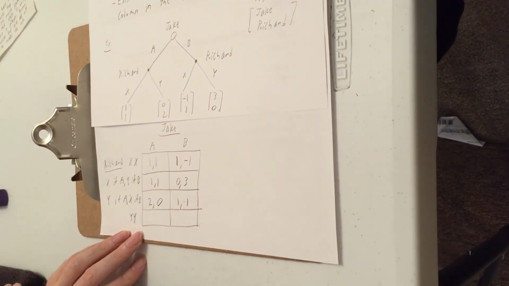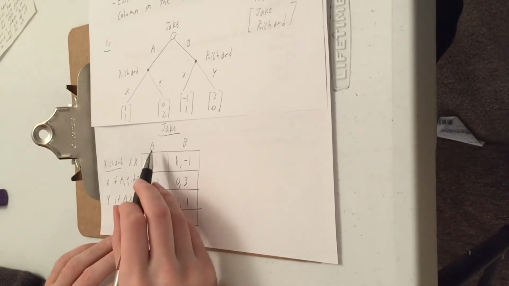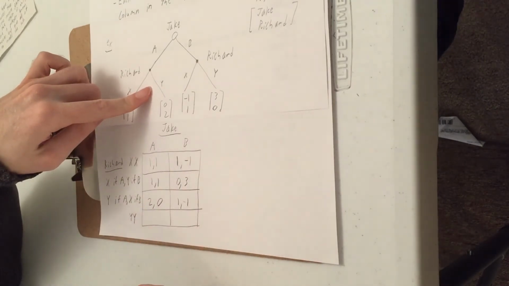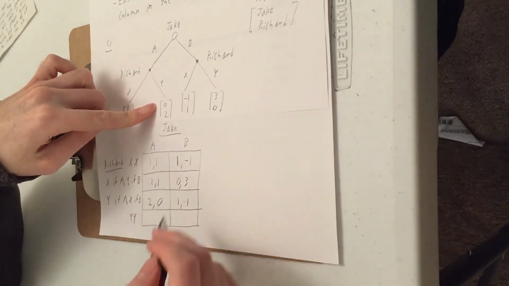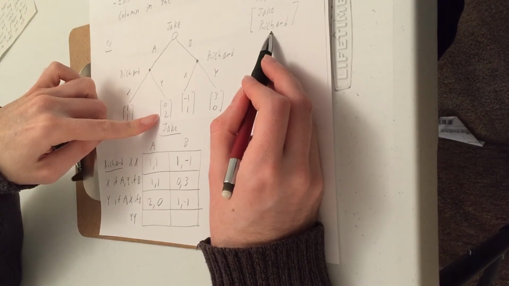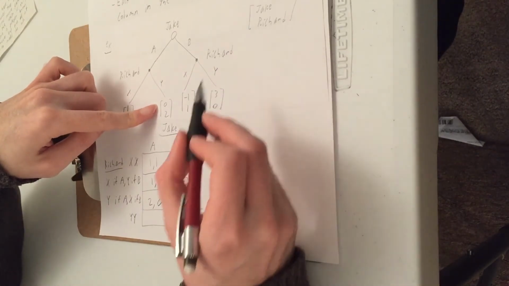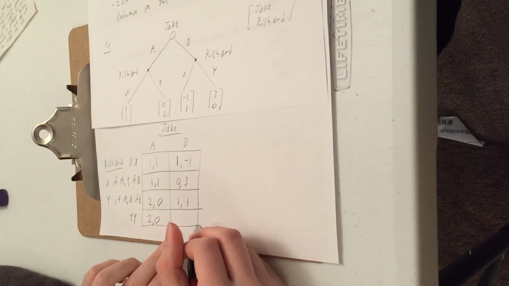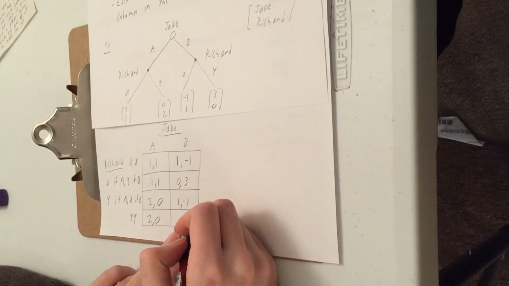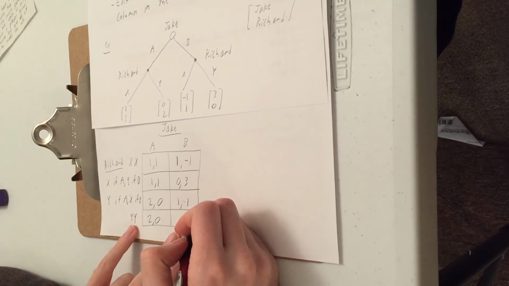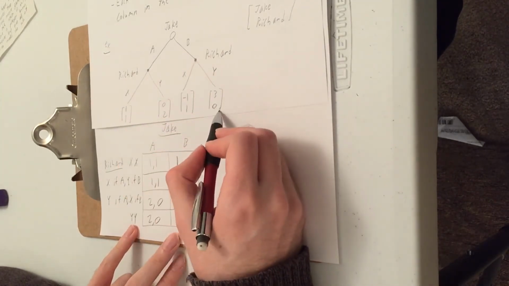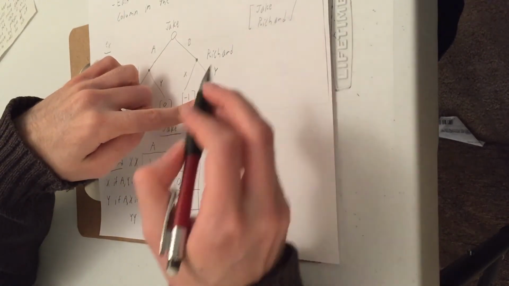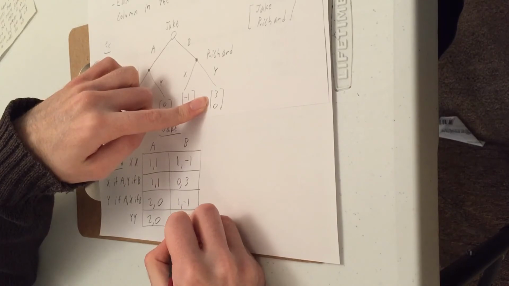All right, lastly, we have the YY row. If Jake plays A and Richard plays Y, we are over here. Richard gets 2 on the bottom. Jake is getting the 0. And in this final cell, we have Jake playing B, and we have Richard playing Y. B then Y takes us here. Jake is getting 3, and Richard gets nothing.